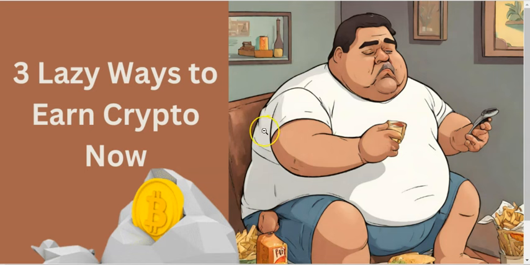Now the third way to make money, the lazy man way also to make money in crypto, is through a crypto trading bot. You set up the bot to do certain things on your behalf. The easiest form of bot in crypto is called a grid bot. Now, how does a grid bot work?